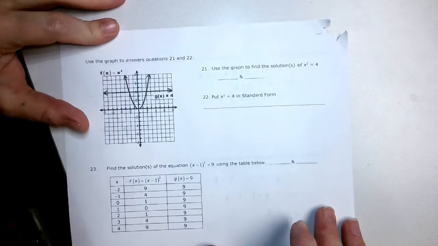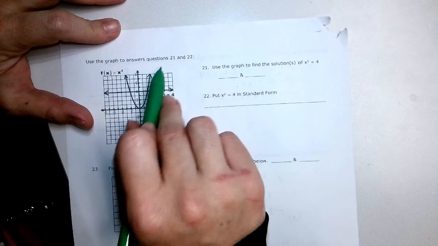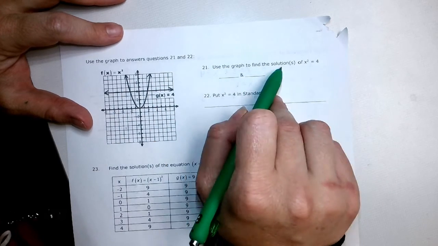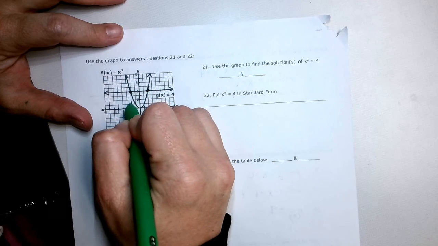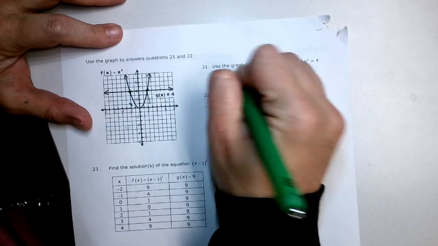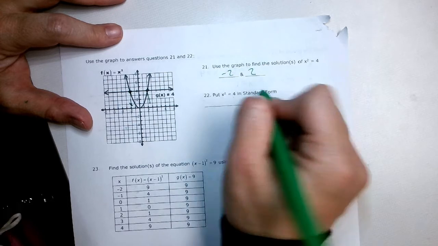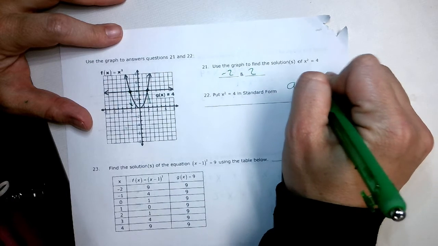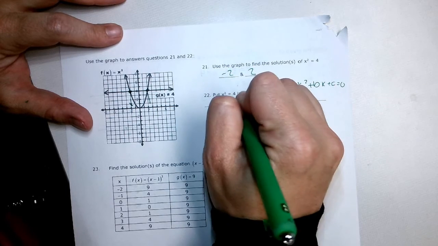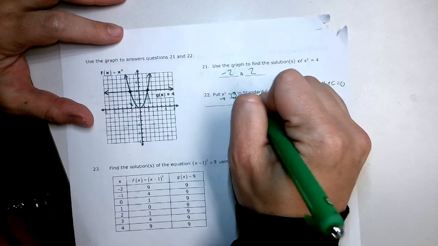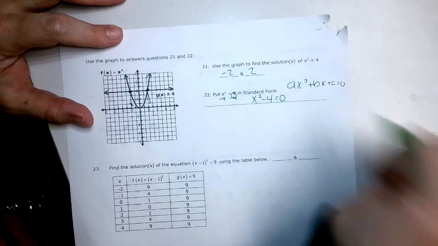Okay, here it says the graph. Use the graph to answer these questions. So use the graph to find the solution of x squared equals 4. Well, that's where these two lines touch. So -2 and 2. Now it says put this in standard form, ax squared plus bx plus c equals 0. So really I just want it to equal 0. So -4 minus 4, and I get x squared minus 4 equals 0.